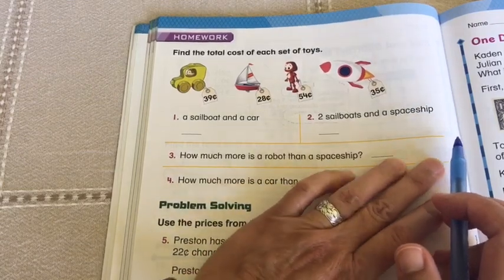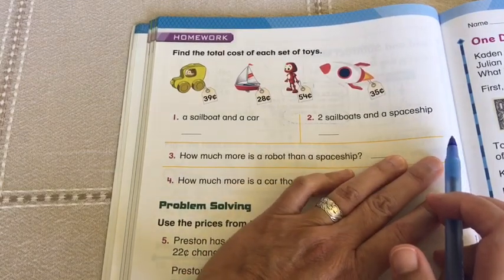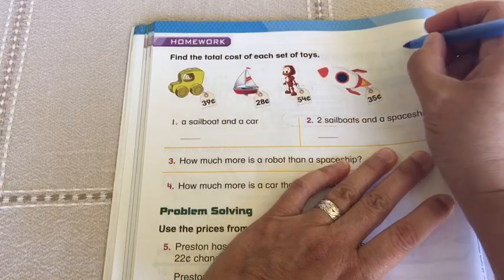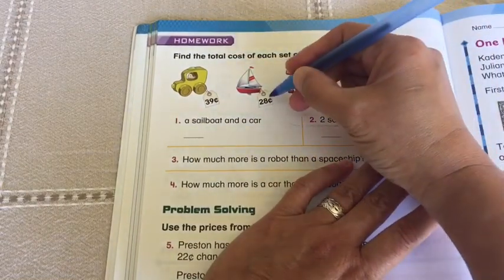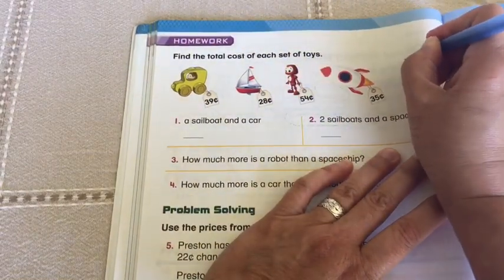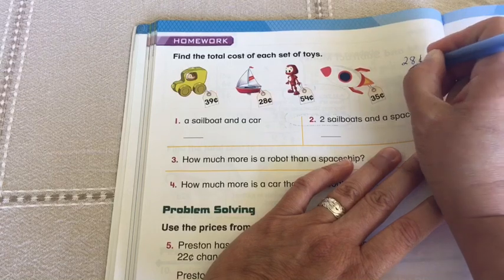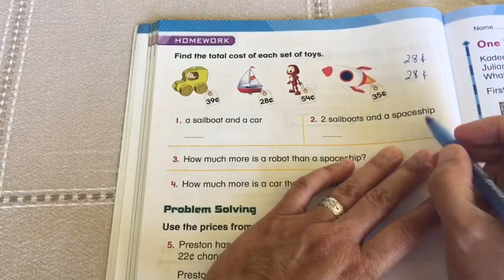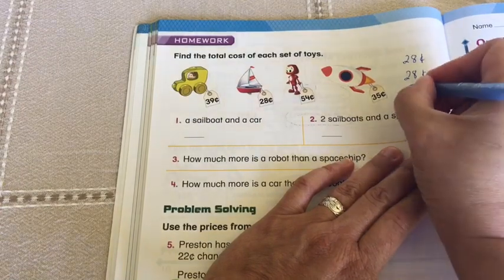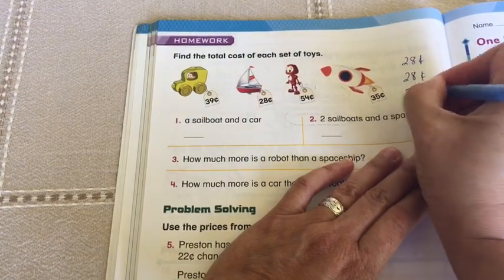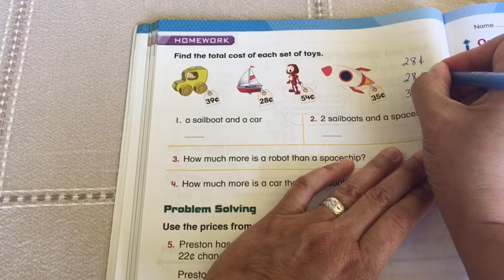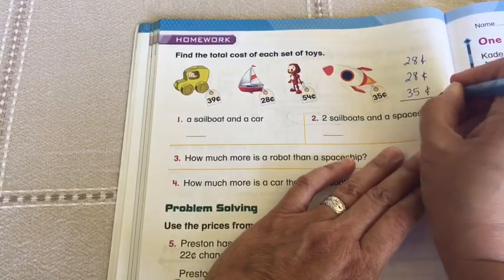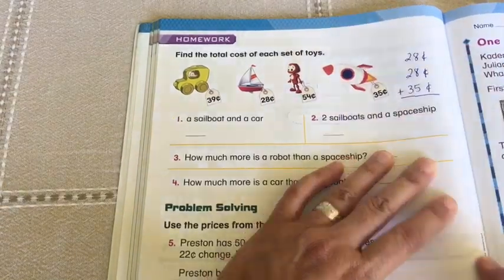We have added 3 numbers before. That's what we're going to be doing today. So let's set it up. 2 sailboats. That's 28 cents plus 28 cents. And a spaceship. That's 35 cents. And now we're going to add it up.